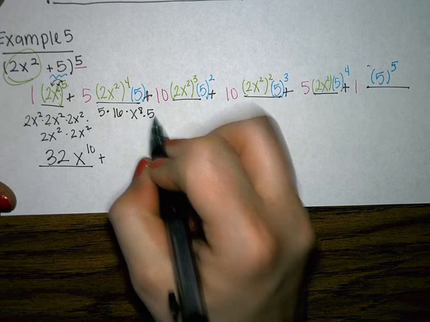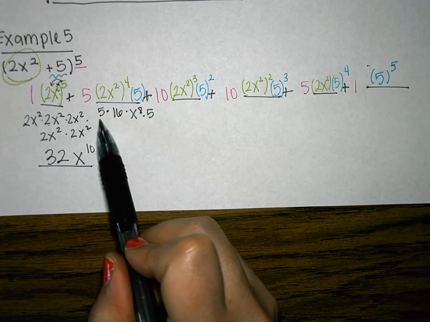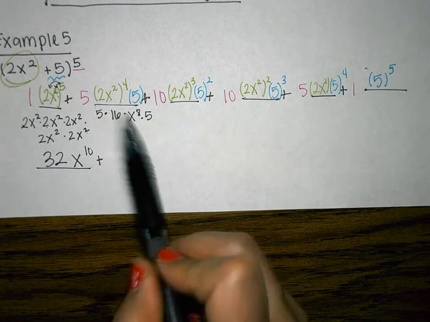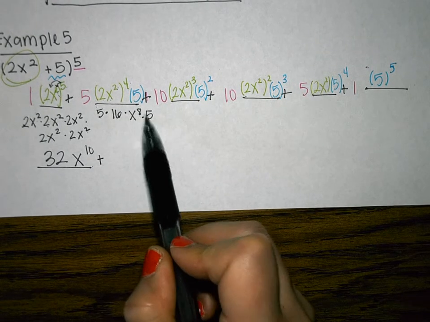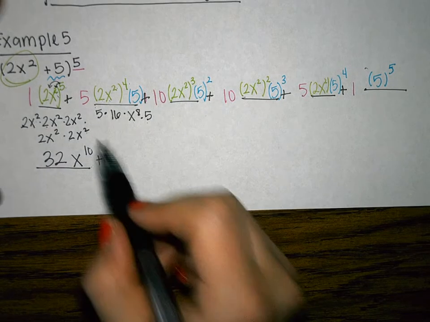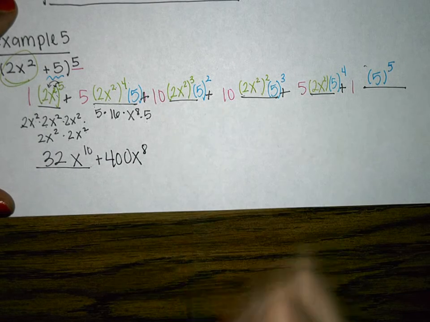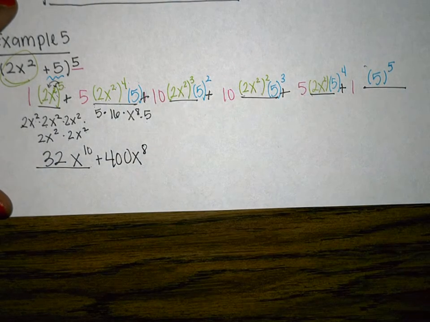But we also are multiplying it by 5 again because we have this 5 right here. So what we really have is 5 times 16 times x to the 8th times 5. So that's going to be 400 and then x to the 8th. So don't forget about this second term right there.